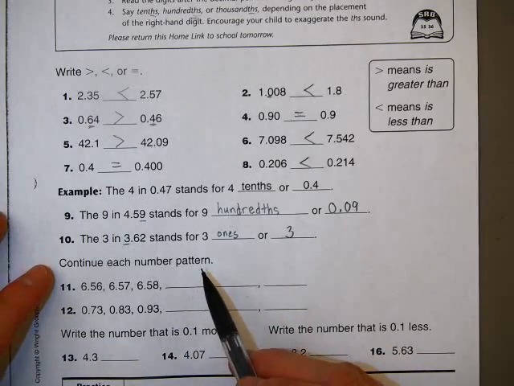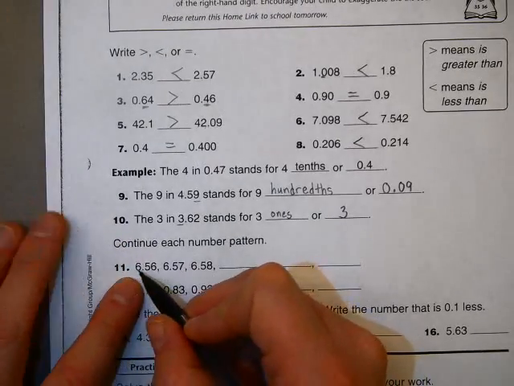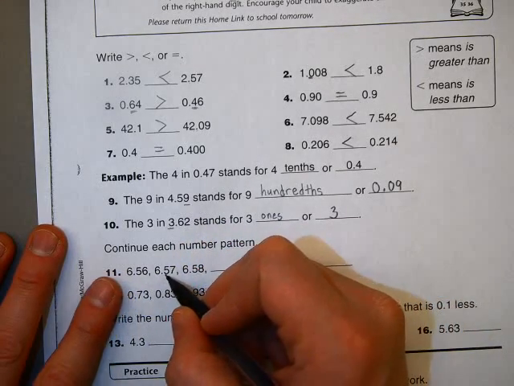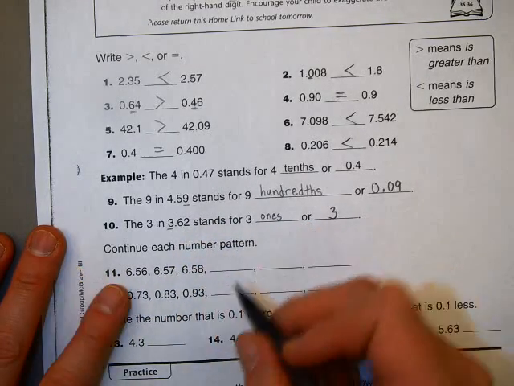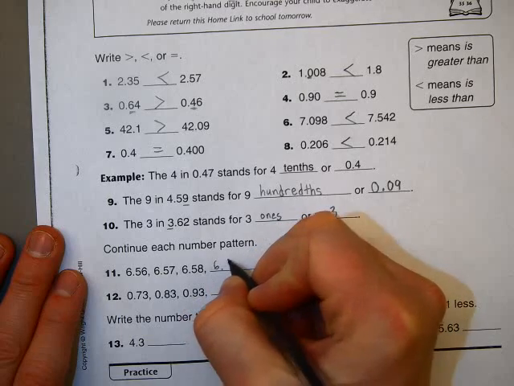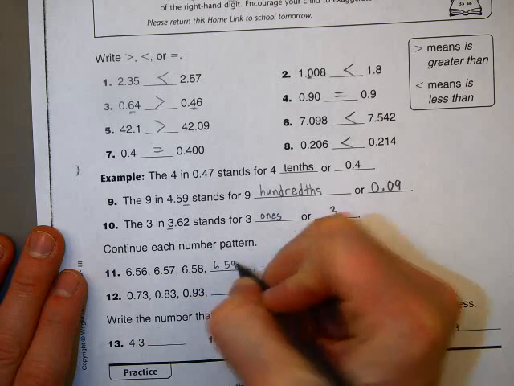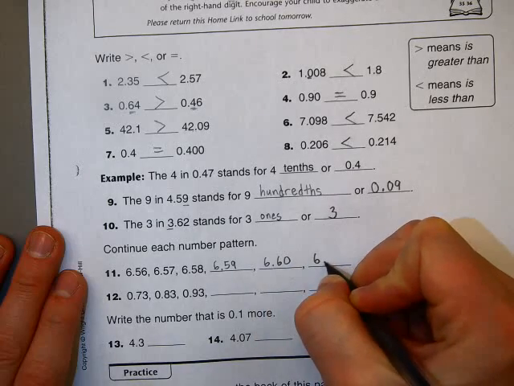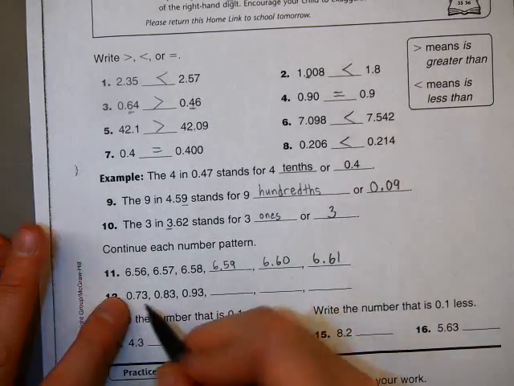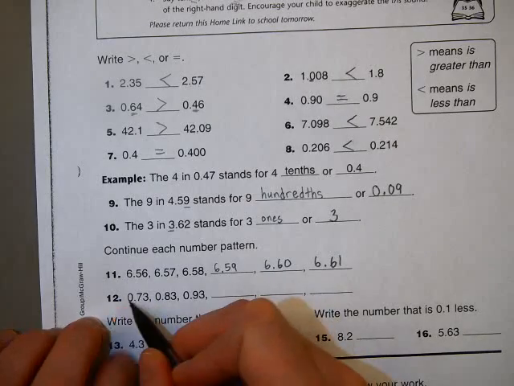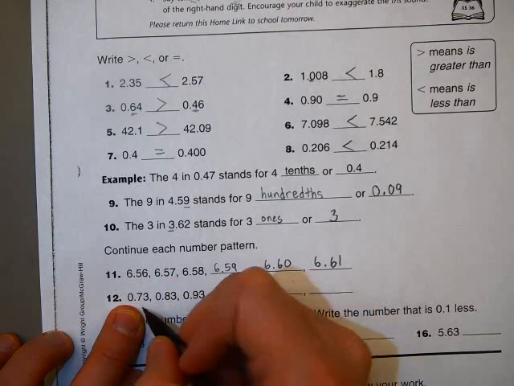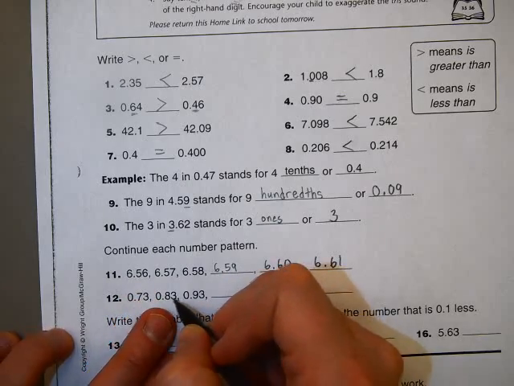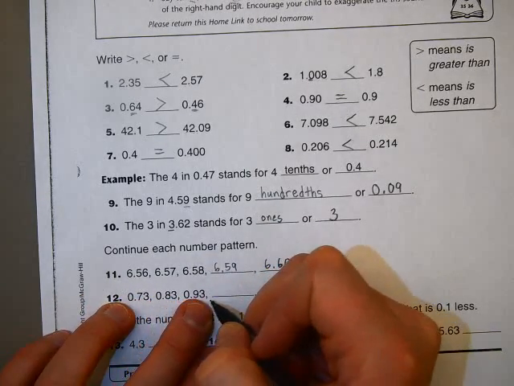Now we need to continue each number pattern. I'm going to look at this pattern. I notice it's 6 and 56 hundredths, 6 and 57 hundredths, 6 and 58 hundredths. So my pattern, 6 and 59 hundredths, 6 and 60 hundredths, 6 and 61 hundredths. If I take a look at this one, let's see, I have 0 and 73 hundredths, 0 and 83 hundredths, 0 and 93 hundredths.